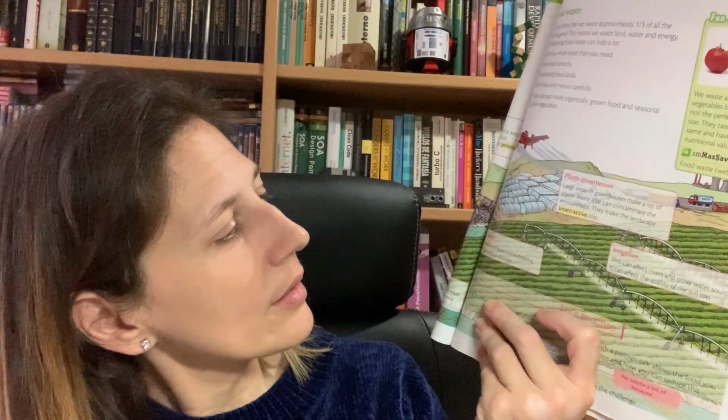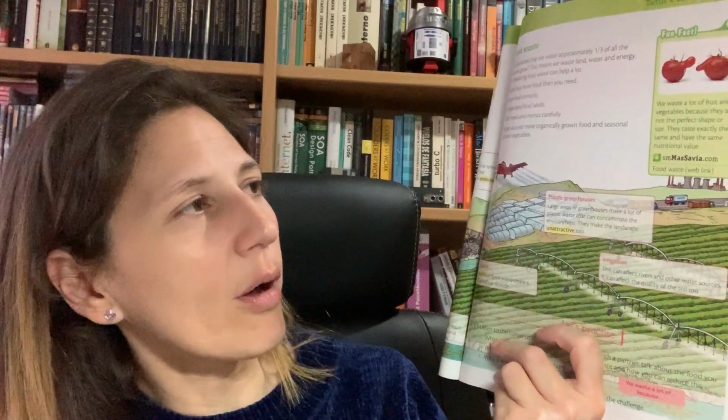Okay, and finally, here we have landfills, landfills of food waste, because they create a lot of carbon dioxide, and you know that carbon dioxide is not good for living things. So these are the main problems that we produce when we try to produce food for all people around the world.